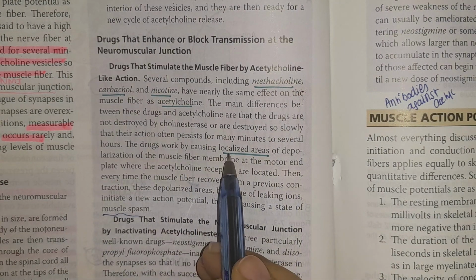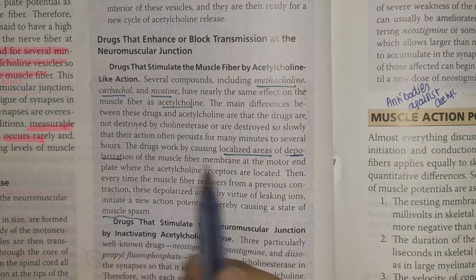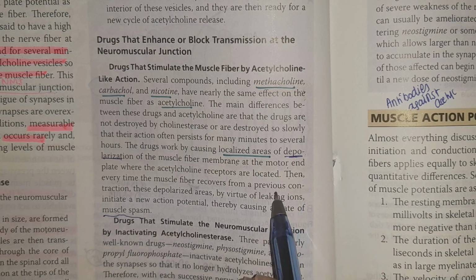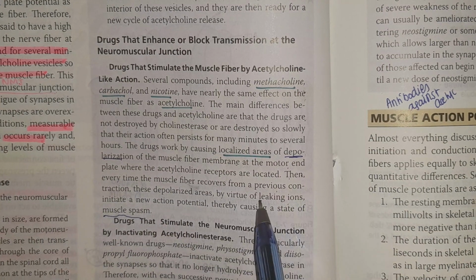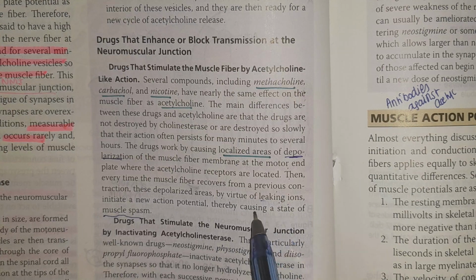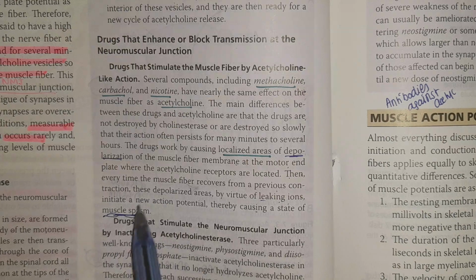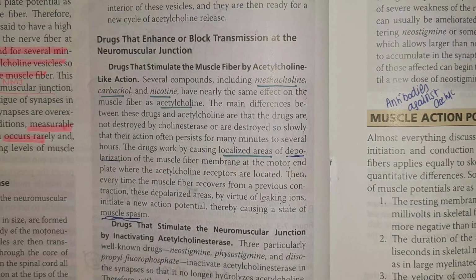So these drugs work by causing localized areas of depolarization of the membrane of the motor end plate. Then every time the muscle recovers from a previous contraction, the depolarized area, by leaking of the ions, initiates a new action potential, and since these cause repetitive depolarization, they cause muscular spasm to take place.